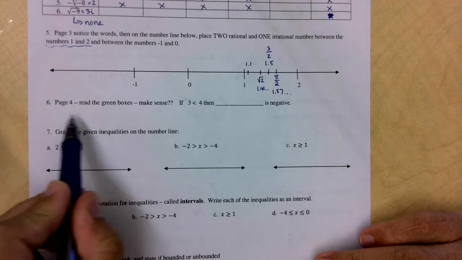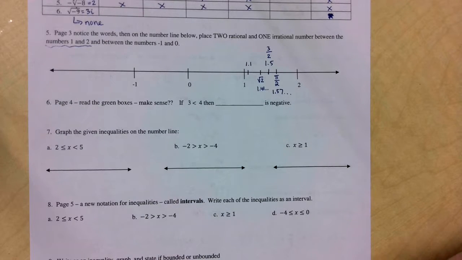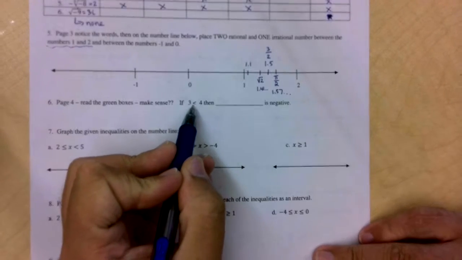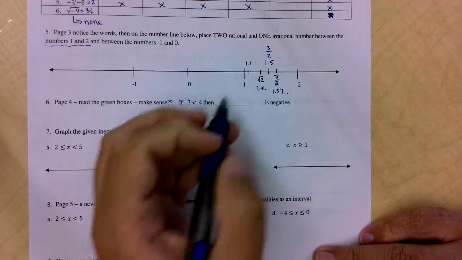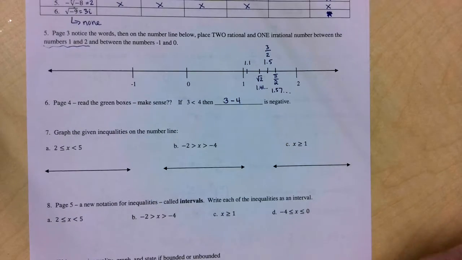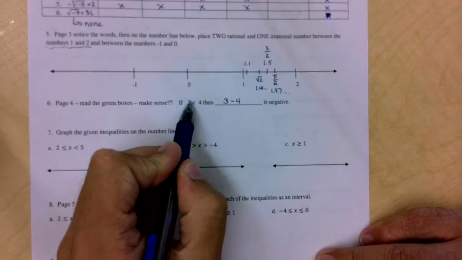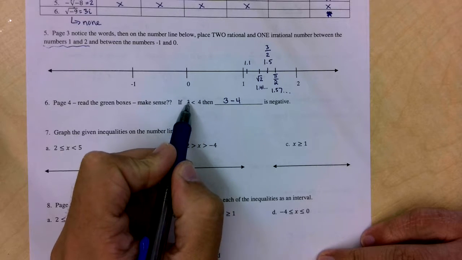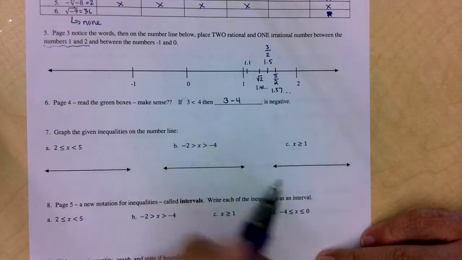Here, this again just makes you want to look at the book a little bit. It's just saying that interpreting inequalities, if we know that 3 is less than 4, then the book would tell you to fill in some blanks and see that 3 minus 4 is negative. This has to be smaller than the right side. So since the right side's bigger, if you were to put a subtraction sign here instead, it would be negative.